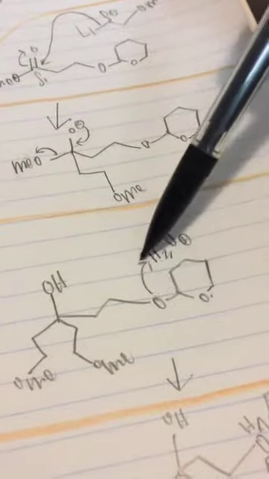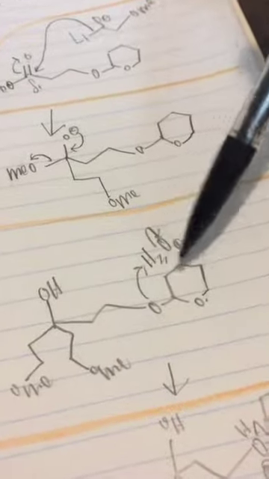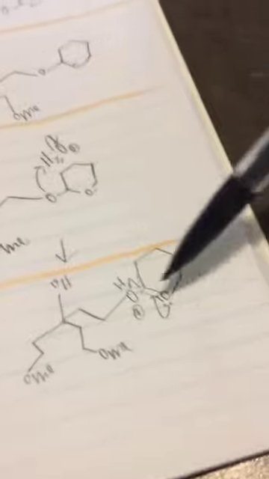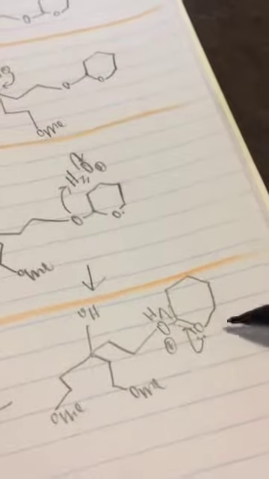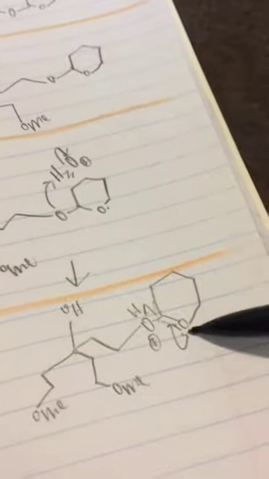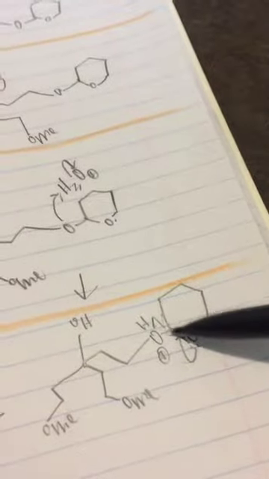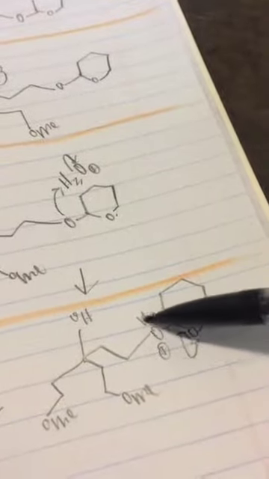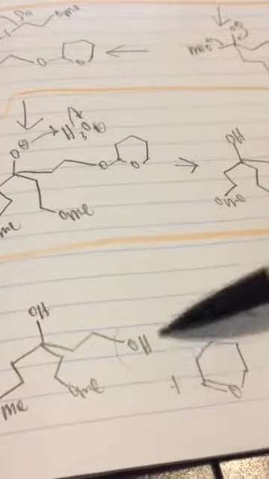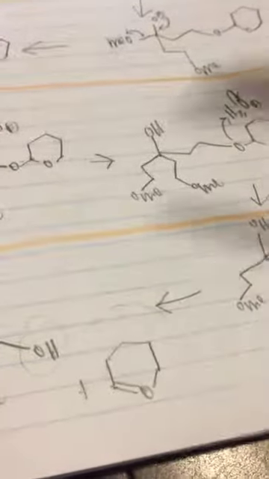So this oxygen is going to go, once again, grab a hydrogen, making this positive. We have an assisted leaving, and it's going to go and make a double bond, kicking off the OH group. And we're left with this molecule. We have our unprotected alcohol, and now we have our starting material once again.